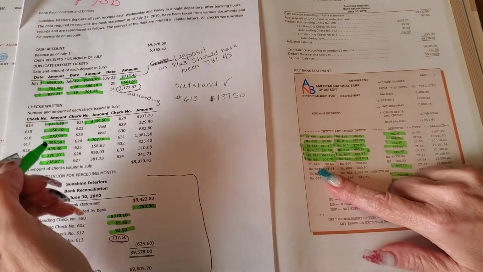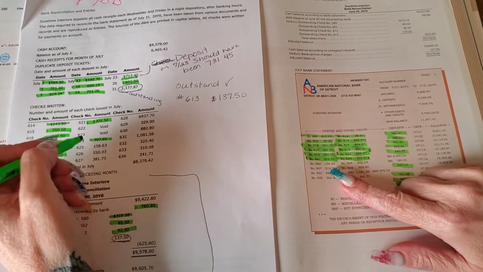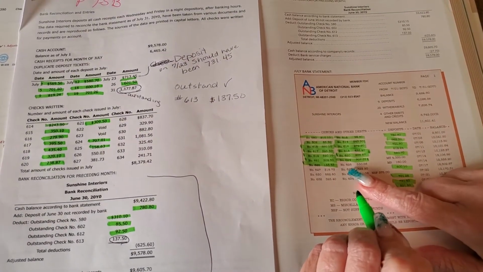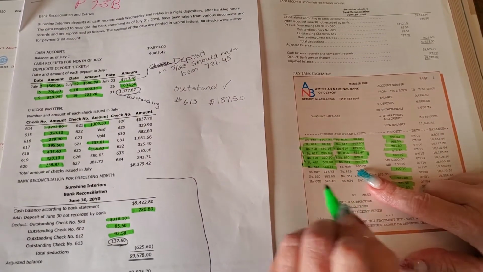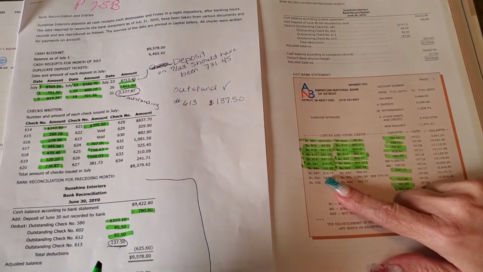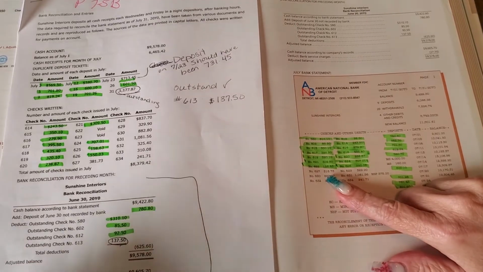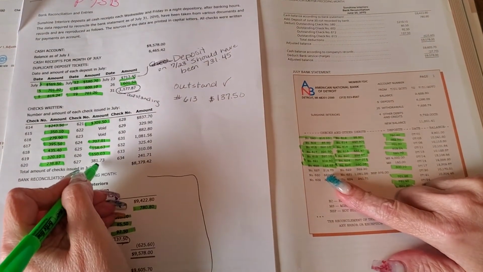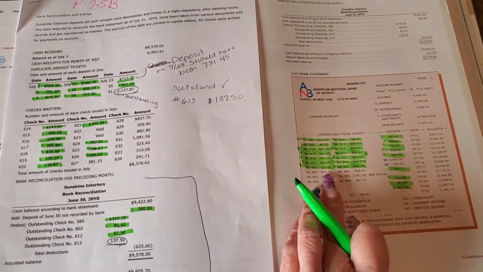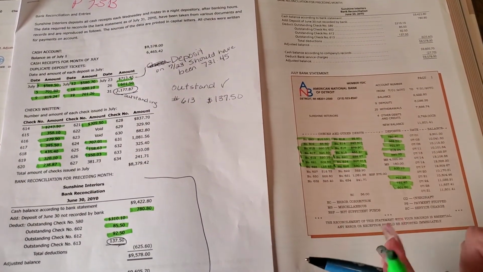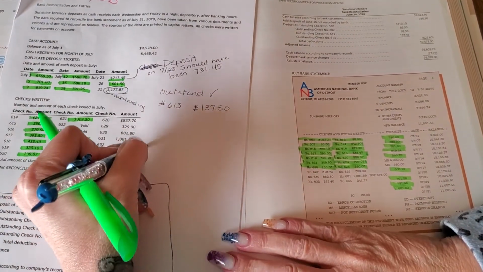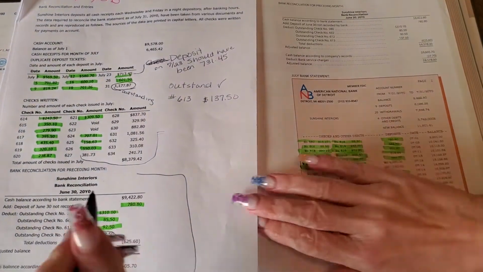I have got check 625 for $158.63, $158.63. Check 626 for $550.03, $550.03. Check 627 for 381.73, and it was actually 318.73. So what I have to do is take care of this on the bank reconciliation. It's another error that we made.